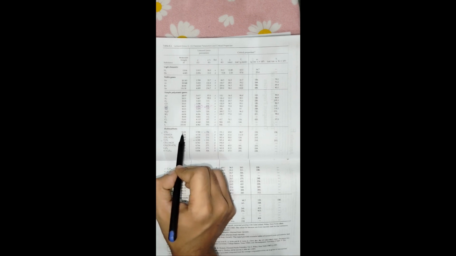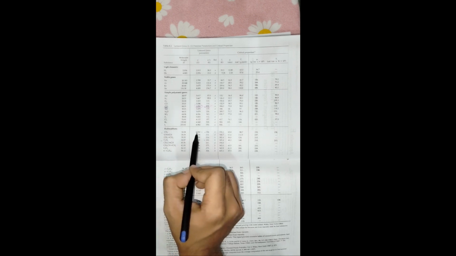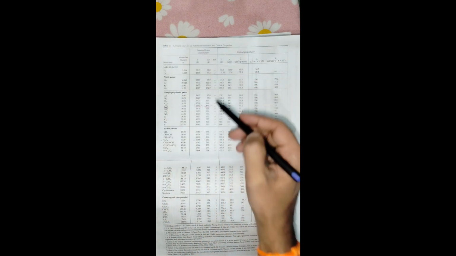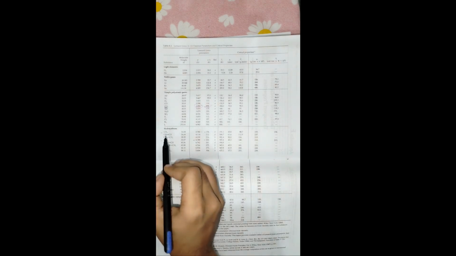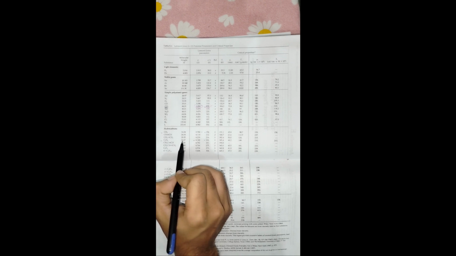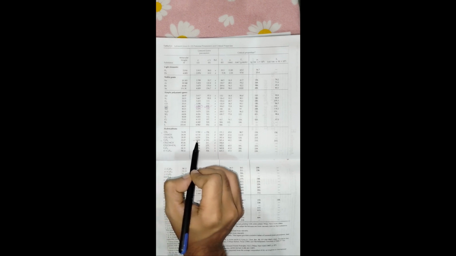So molecular weight we have written, this is collision diameter, which is the Lennard-Jones parameter. Okay, this is 154. And similarly for ethane, this is its molecular weight, collision diameter, epsilon by k value. Okay, yeah. So now we'll move ahead.